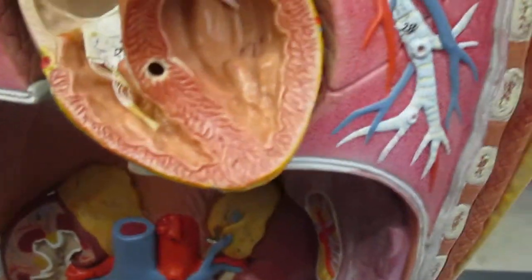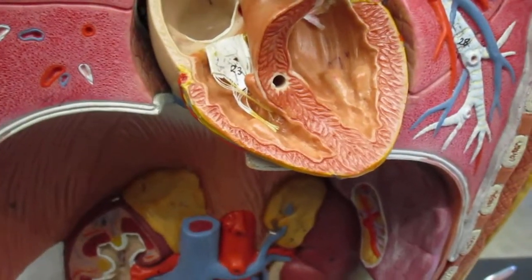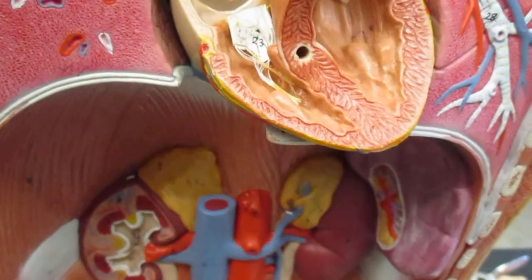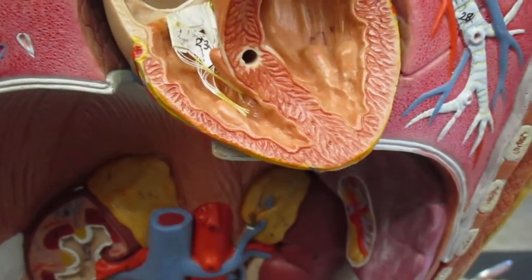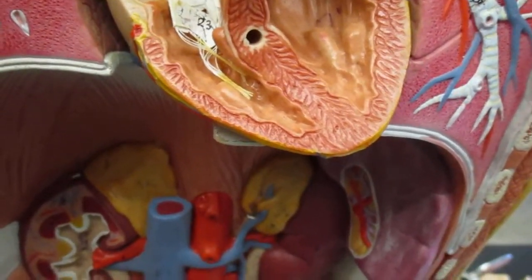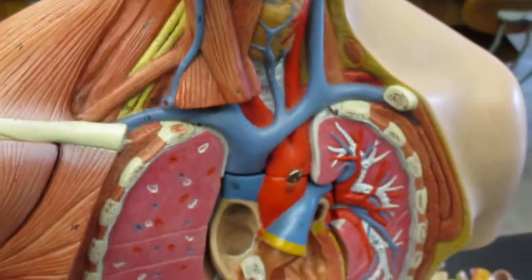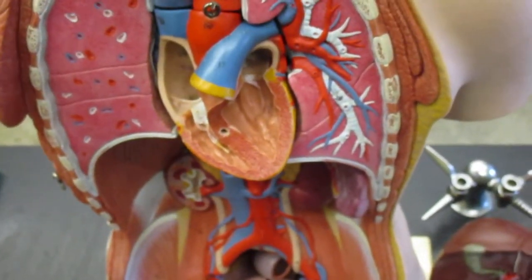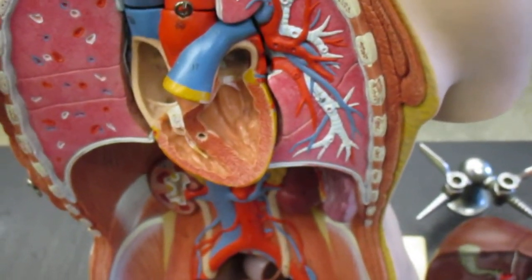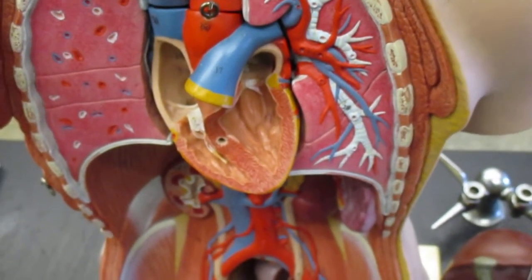So, anyway, that's just sort of to demonstrate the tracing of blood from the right atrium to the gastrocnemius muscle or calf muscle, and then back to the right atrium again. And this concludes this presentation on the cardiovascular and respiratory models.